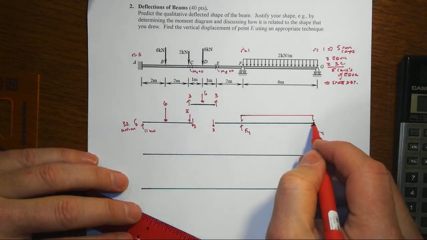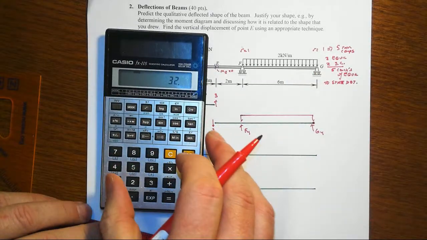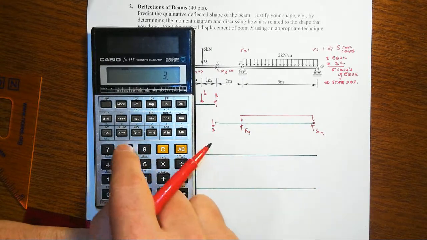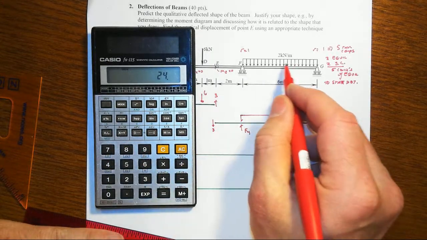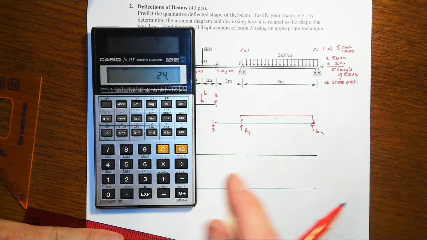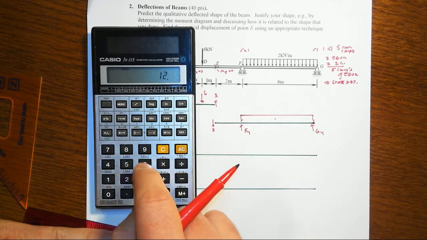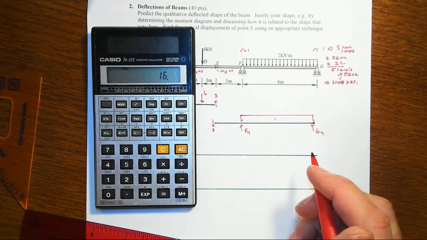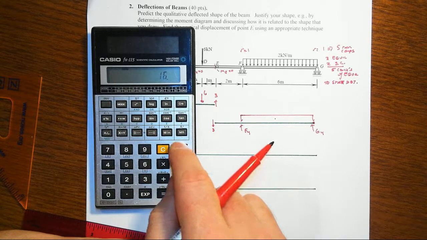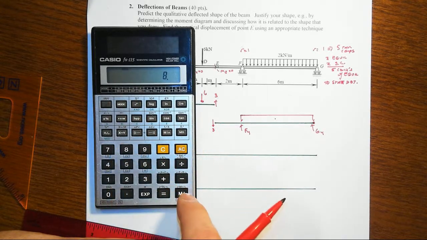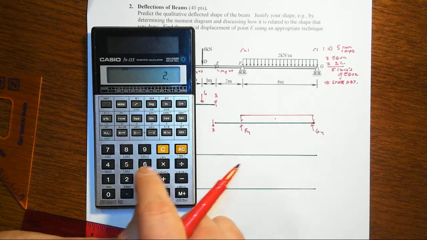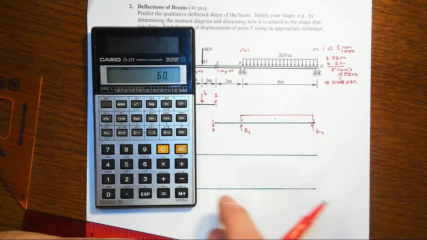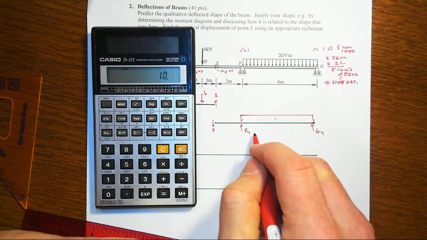If we sum moments about point G, then we would get 3 times this whole moment arm, that's 3 times 8, plus the 2 kilonewton per meter times 6, so that's 12, times that moment arm of 6. That's 96, divide by 6, and we get 16. I don't think that's right. I think I did something wrong there. It's 3 times 8 plus 2 times 6 times 3, not 6. I got the moment arm wrong. That's 60, divide by 6, and we get 10.